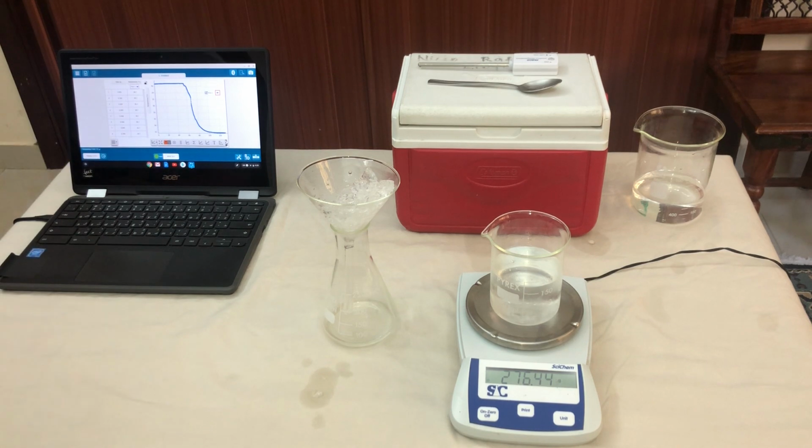Starting temperature, like I said, 26.7 degrees Celsius. So starting temp 26.7 degrees Celsius, final temp 11.8 degrees Celsius. Right, I think we've got some calculations to do.